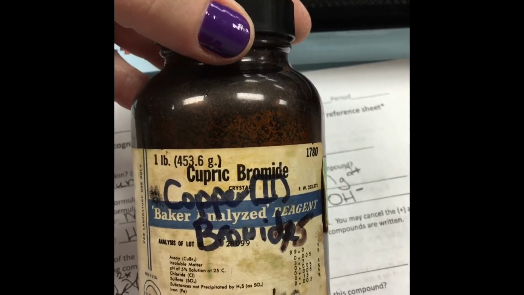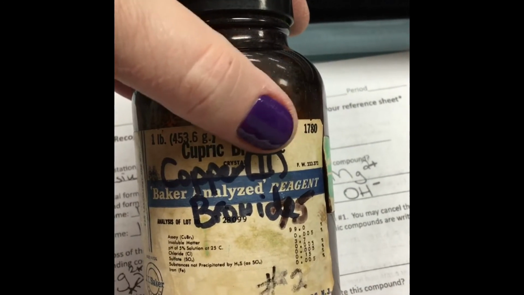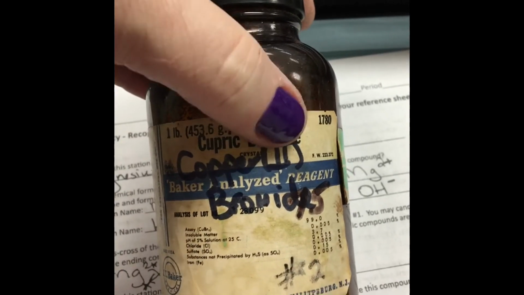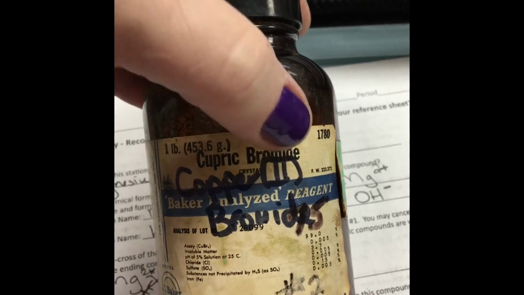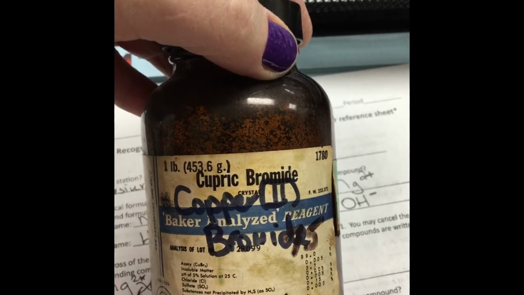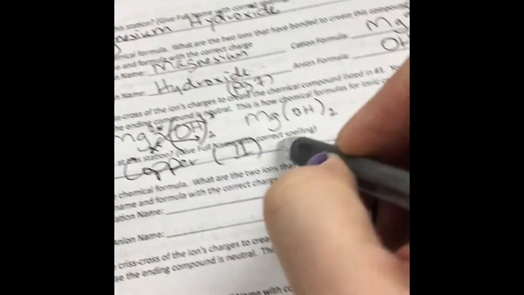All right, let's try another one. This is copper Roman numeral 2 bromide, and the reason it has a Roman numeral there is because copper is a transition metal which have variable oxidation states. So they're telling me how many valence electrons this copper has, and the Roman numeral 2 will mean the charge will be a 2+. So let's write the name that they gave us directly, copper Roman numeral 2 bromide.